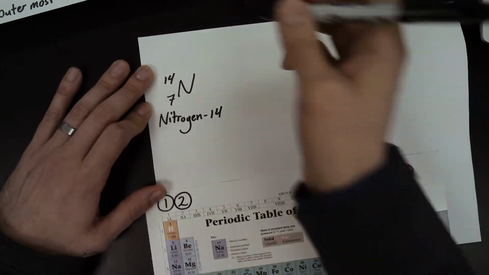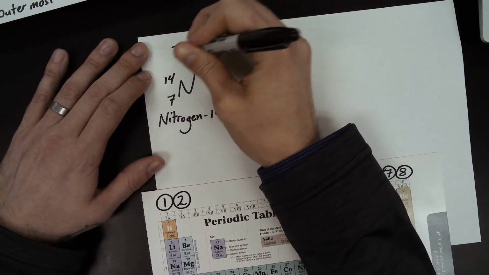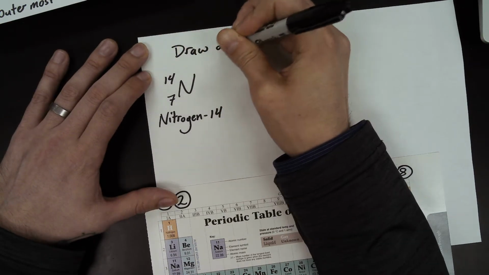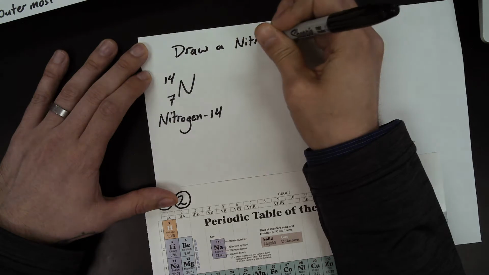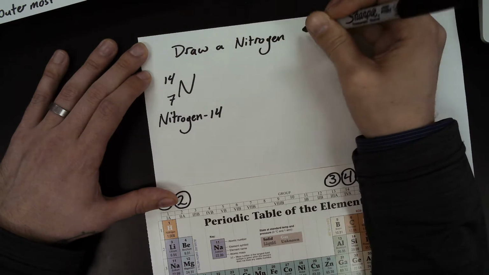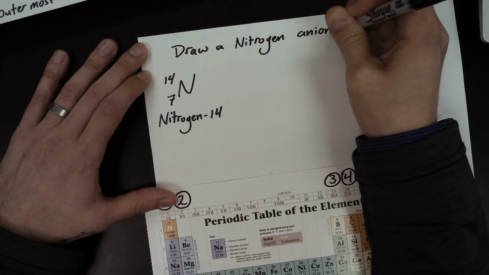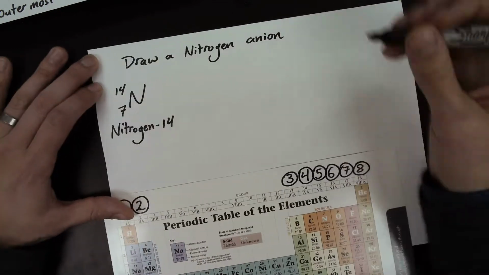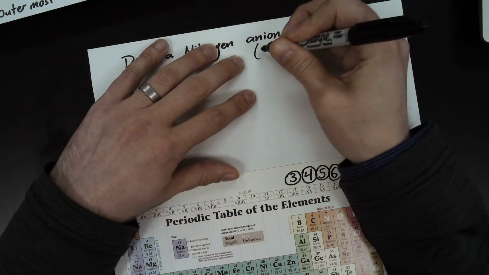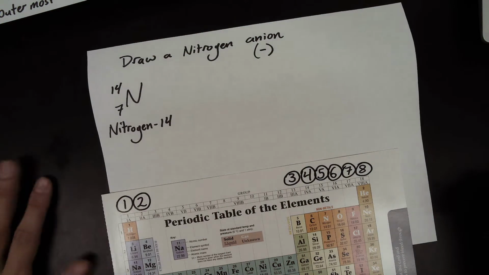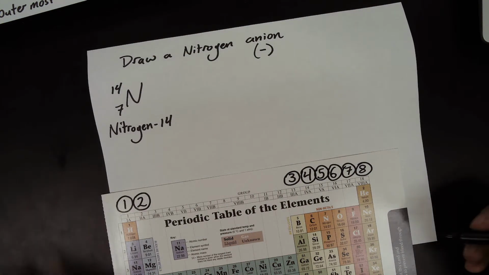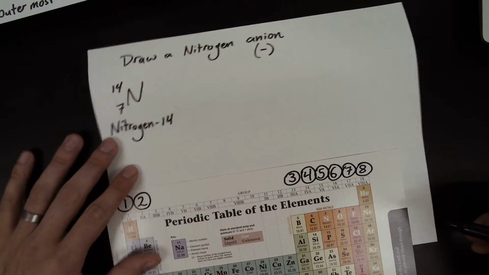Okay, I'm drawing a nitrogen anion, a negative ion. I put that little negative sign there to remind myself. Now the question is, how many electrons am I going to gain here?